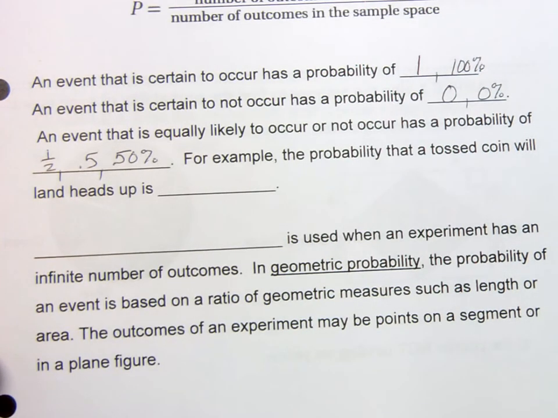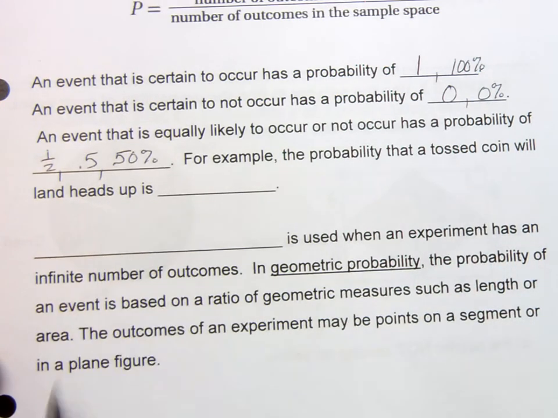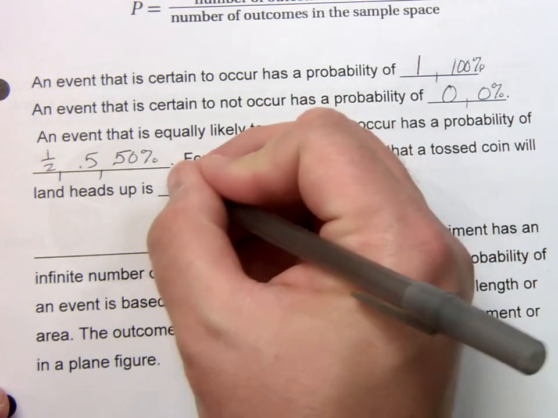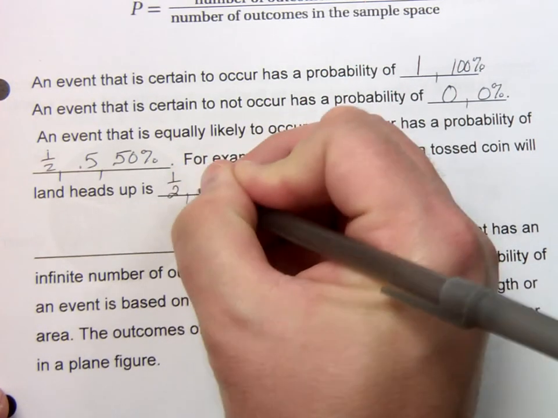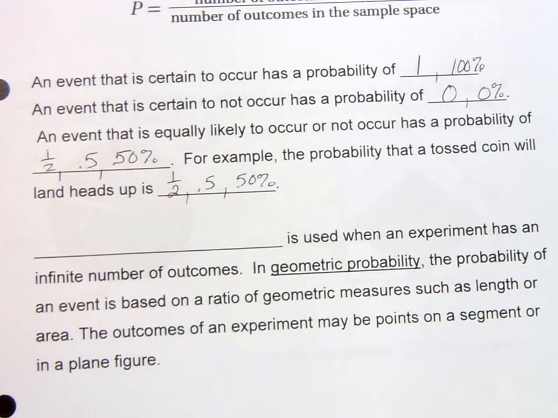And going back to tossing the coin, that is a good example of this. You've got a 50% chance of landing on heads and a 50% chance of landing on tails. So flipping that coin, you're going to have a 50% chance of that coin landing on heads.